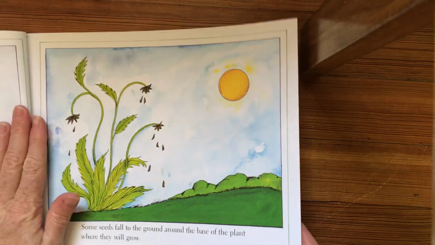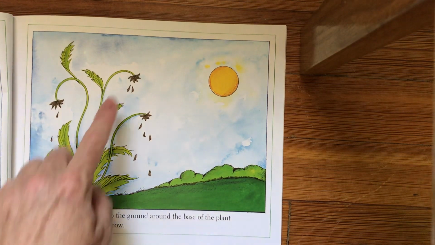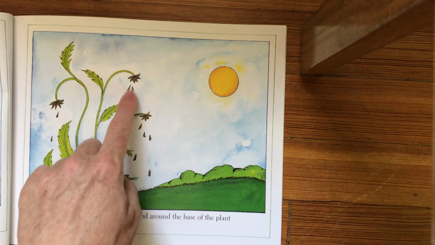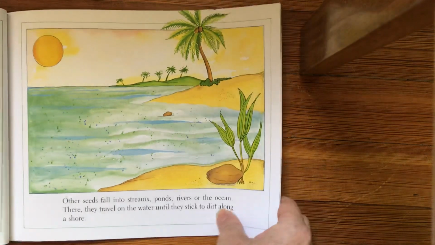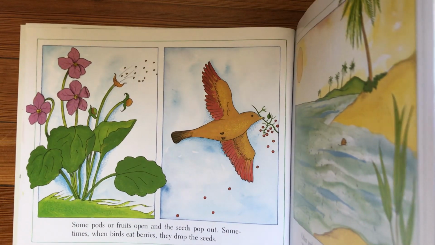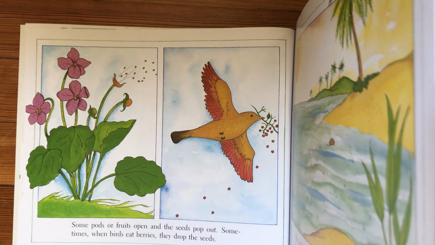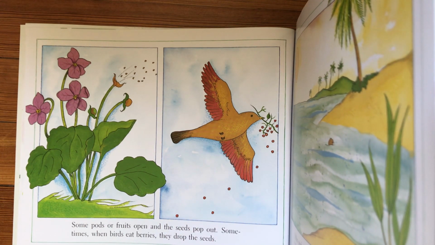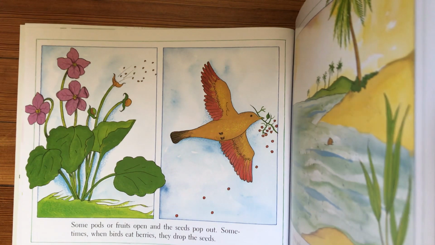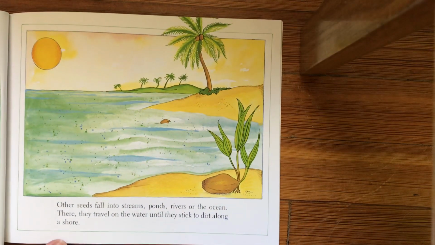So I thought we could go forward a little bit and talk about how some seeds fall to the ground around the plant where they're growing. So as the plant maybe dies, some of its seeds come off into the ground. And then there's even some plants where their seed pods pop open, and that's how some seeds spread. And this is interesting. Sometimes when birds are eating berries, they also might drop some of the seeds. And I know that sometimes when birds poop, guess what? They poop out some seeds, and they help spread plants to grow too.